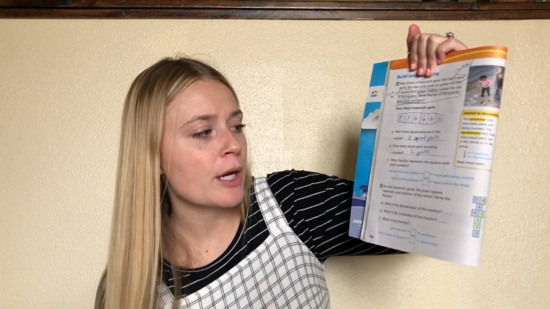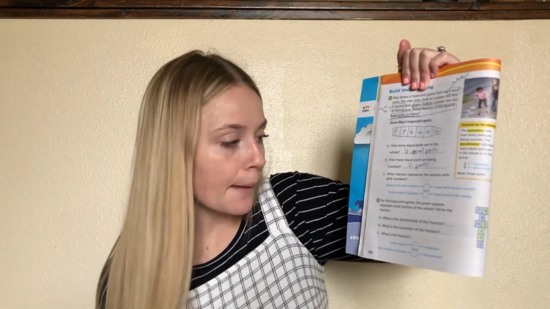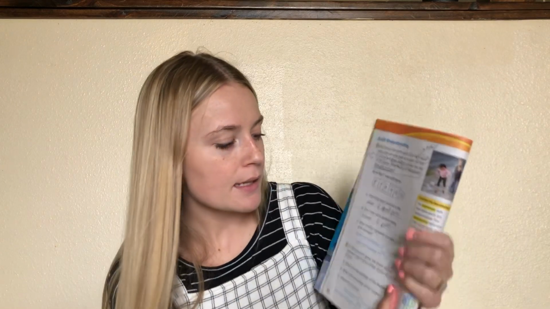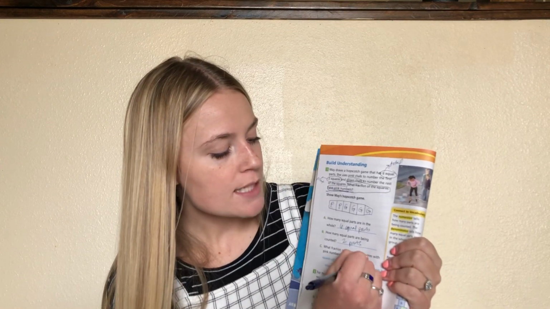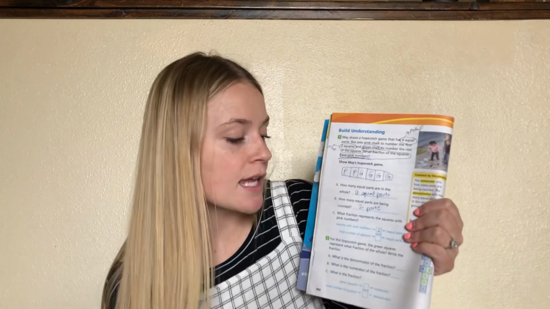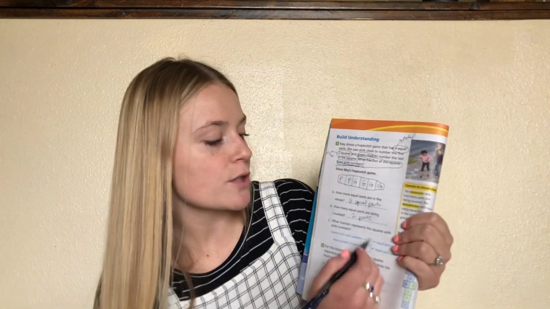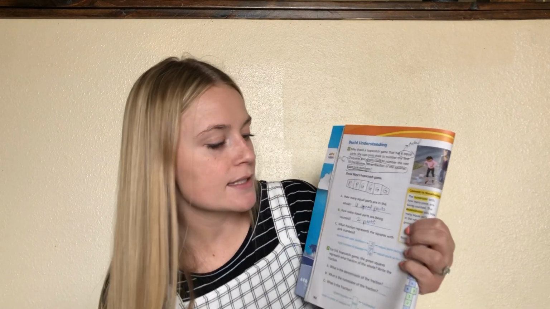What fraction represents the squares with the pink numbers? The squares with the pink numbers go on top because that's what I'm counting. And then my total number of squares goes on the bottom, 6.